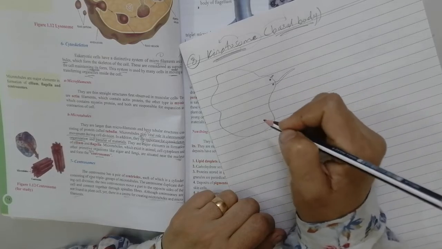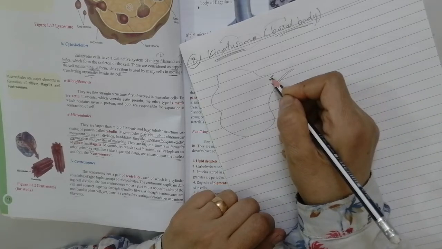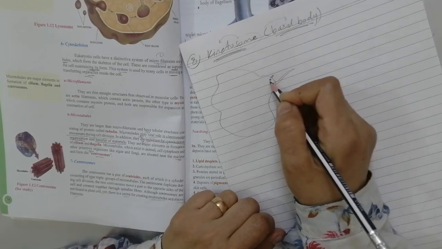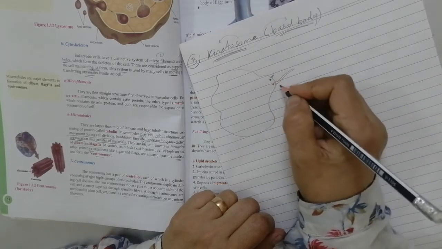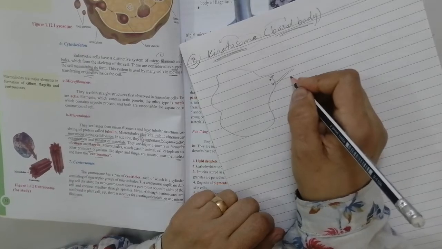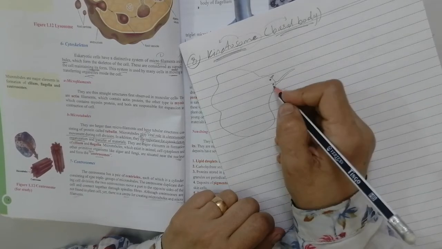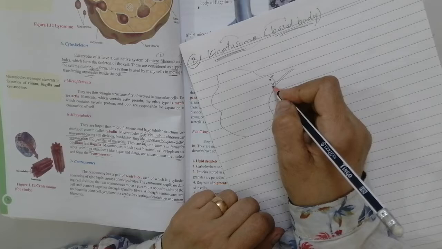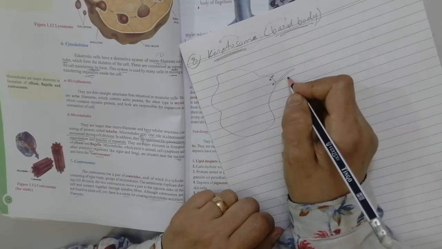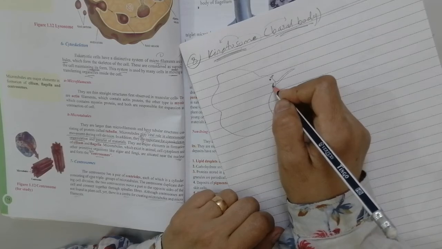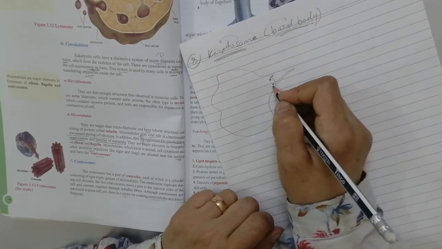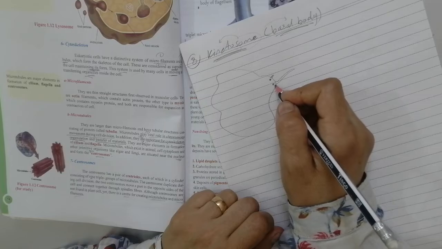So any cell that has cilia can move its cilia depending on the kinetosome. A cell that has flagella also has a kinetosome at the base of the flagella, so the flagella moves depending on the kinetosome that occurs at the base of the flagella.